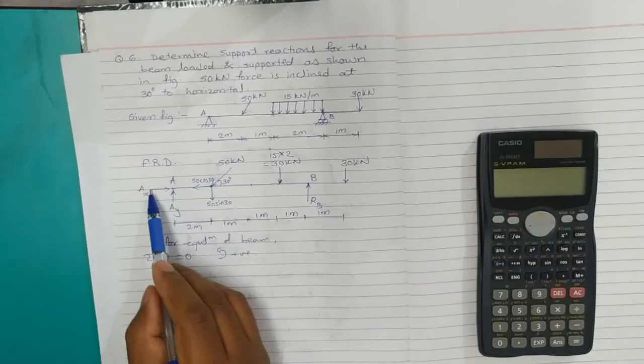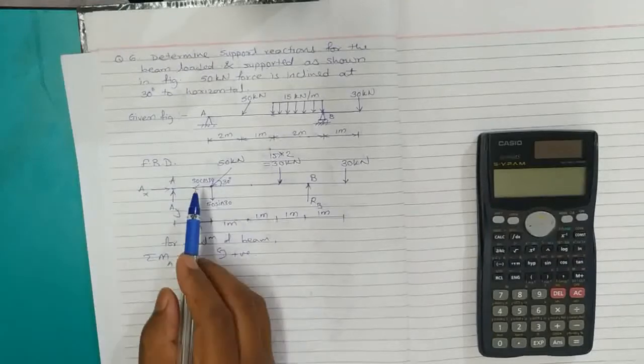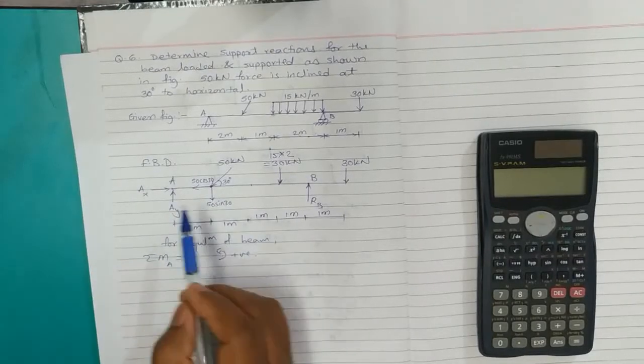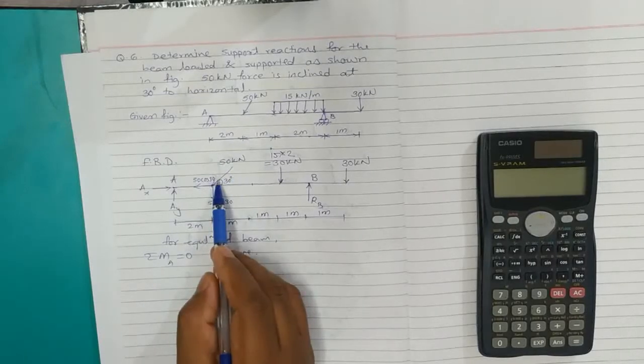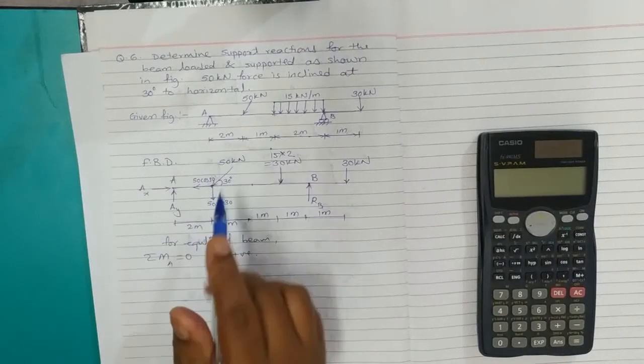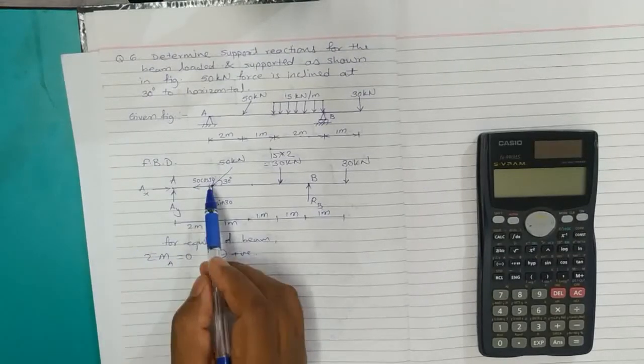Of course, the moment of AX and AY components about point A is going to be 0, so we don't have to bother about these two. Further, for this 50 kilonewton inclined force, let's consider its two components and calculate the moments of these two.